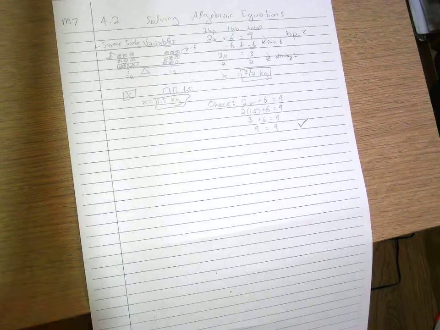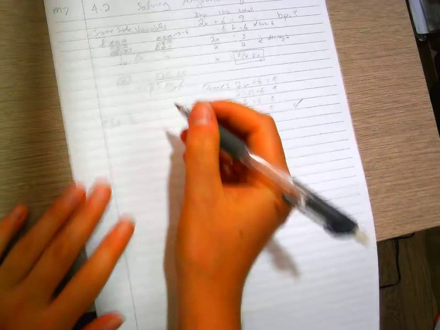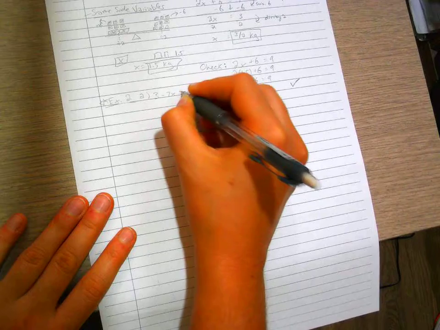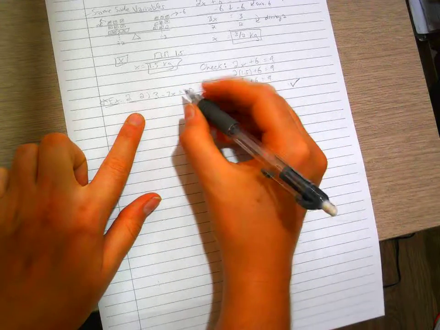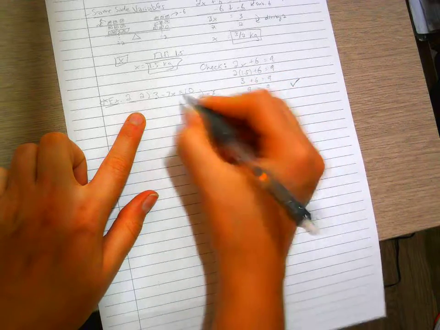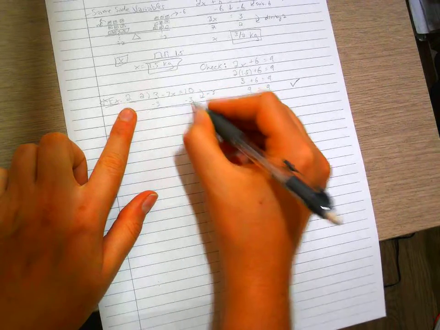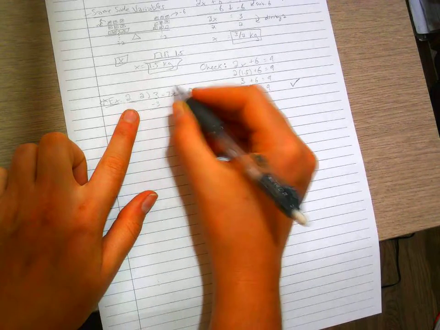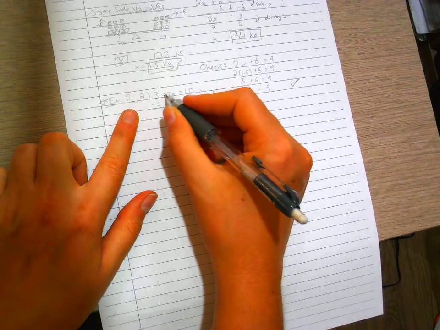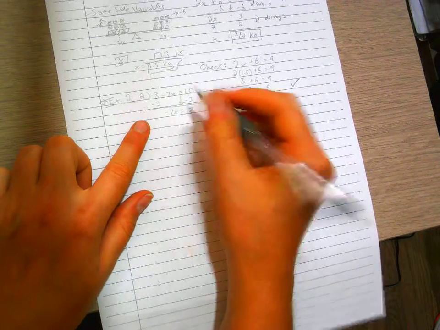Example number 2. So, solve each equation. 3 minus 7x equals 10. So first step, we are going to want to get rid of that 3. So we're going to minus 3 from both sides. 10 minus 3 becomes 7. Remember, you have to keep the negative with things. Don't forget the negative. So we bring down negative 7x. Bring down the equals. And 3 minus 3 is nothing.